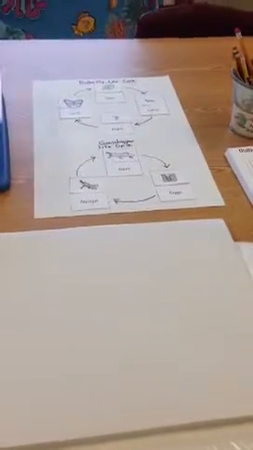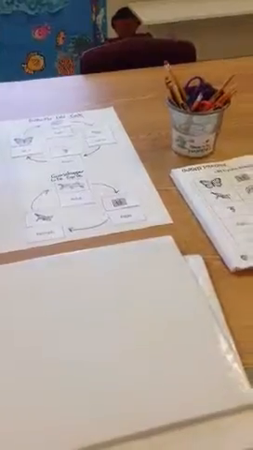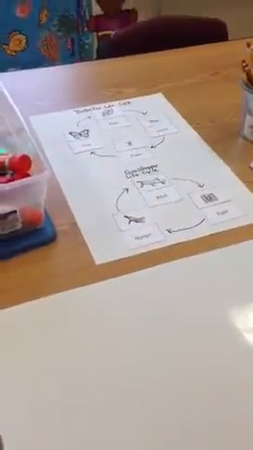This center, you need to come to this center, be super organized. You're not coming in here to visit and talk. You're coming in here to put together these 2 life cycles. So make sure you're using your time wisely.